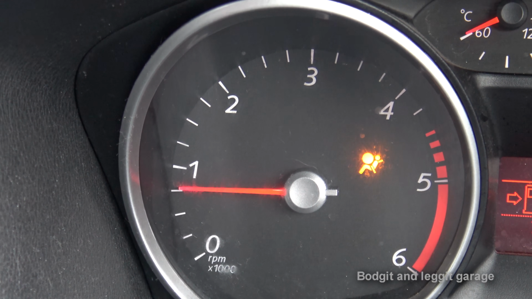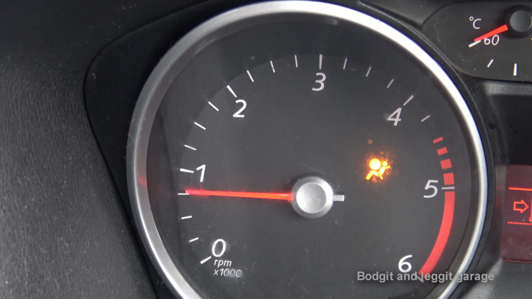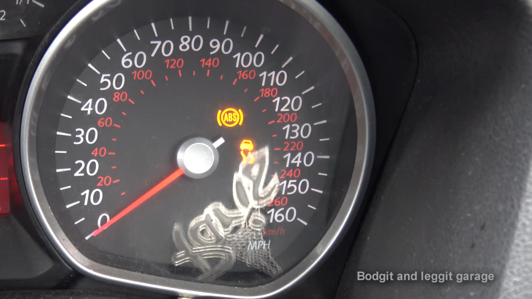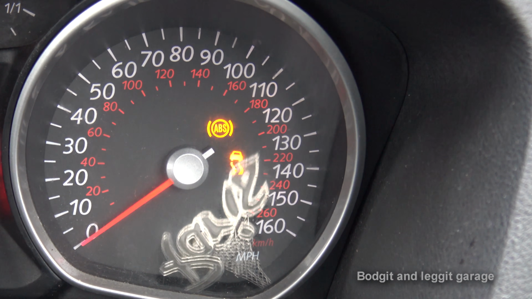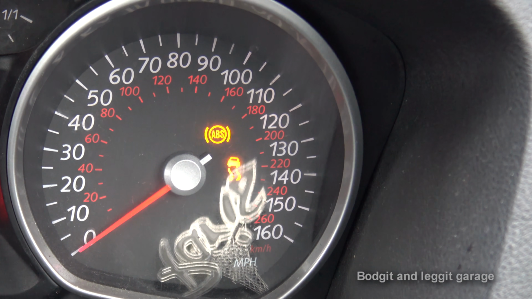I am going straight for the ABS sensor. And there we go, look, we have our ABS light on, and we also have our traction control light on.